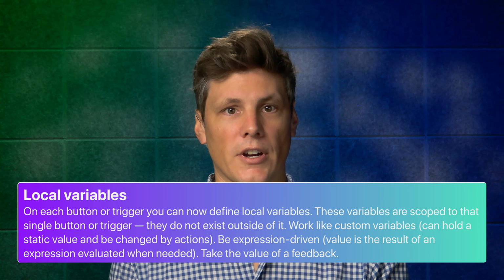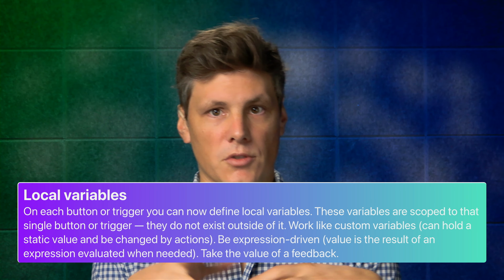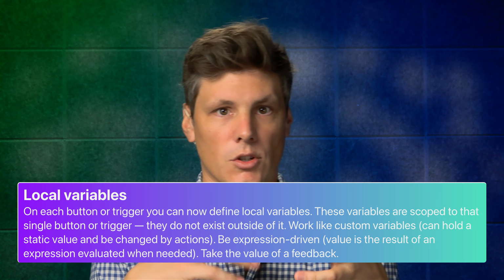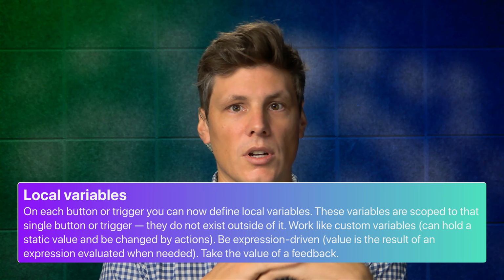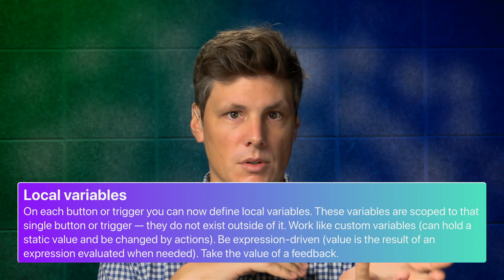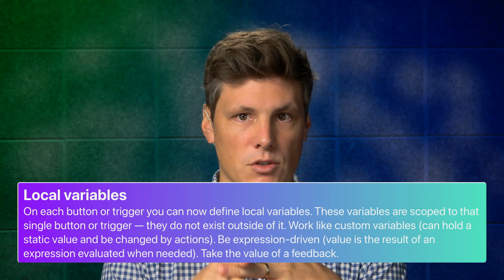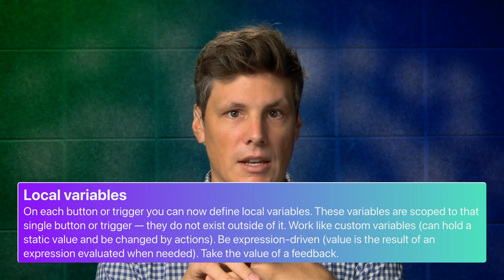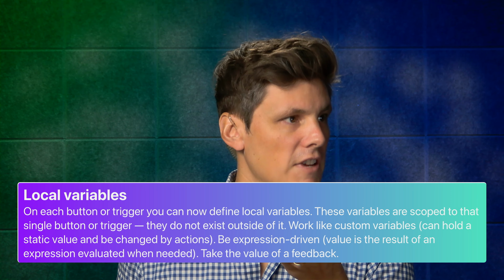All right, next up, let's take a look at local variables. So on each button or trigger, you can now define local variables rather than global ones. So these are scoped just to that single button or trigger. They don't exist outside of it. So it works like custom variables, and they have a static value or can be changed by actions, and they can be expression driven and can be evaluated when needed, and it can also take the value of a feedback.